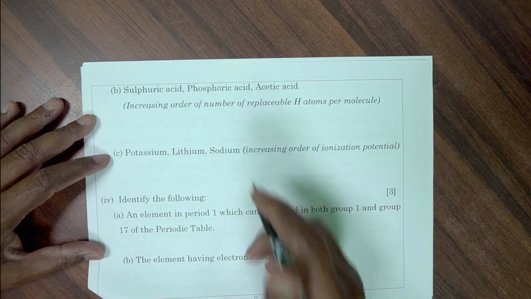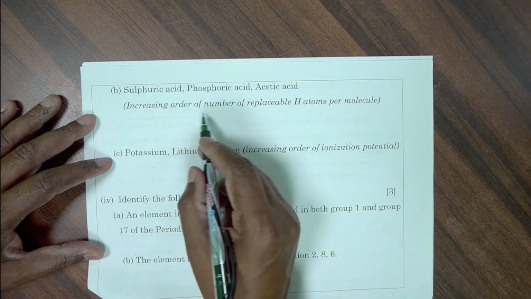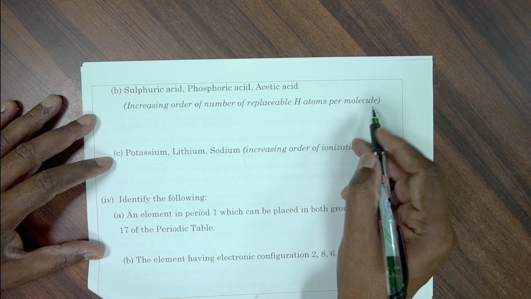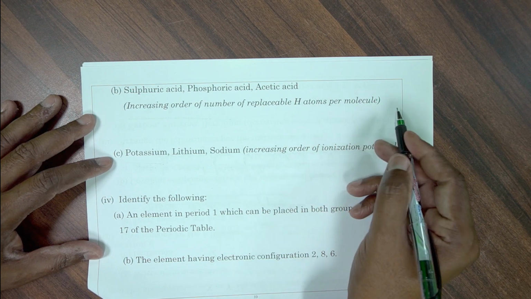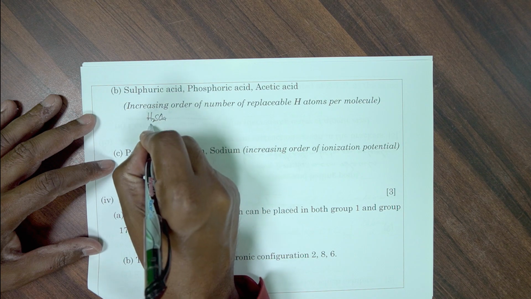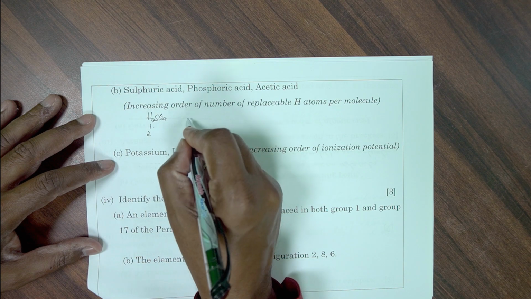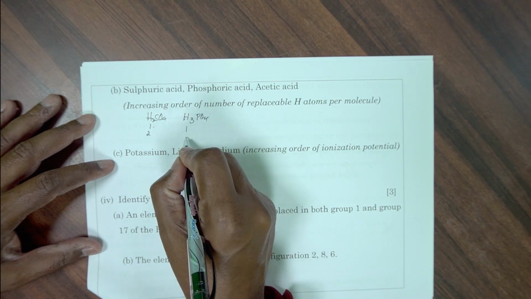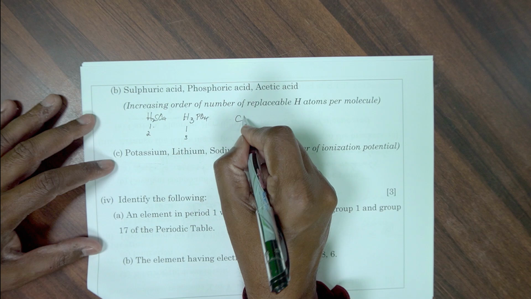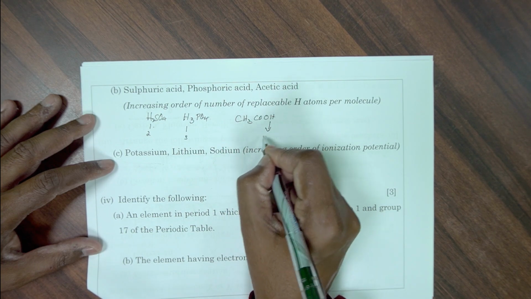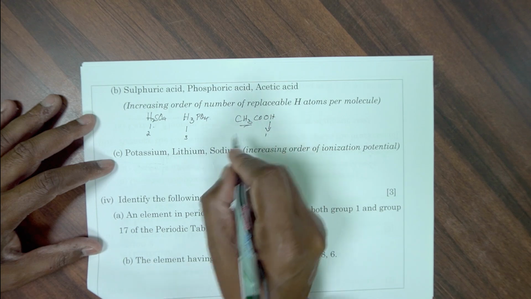Sulfuric acid, phosphoric acid, acetic acid. Increasing order of number of replaceable hydrogen atoms per molecule. Sulfuric acid is H2SO4. It has got 2 replaceable hydrogen ions. Phosphoric is H3PO4. It has got 3 replaceable. Acetic acid is CH3COOH. It has got only 1 replaceable hydrogen. This is not replaceable, you should know.